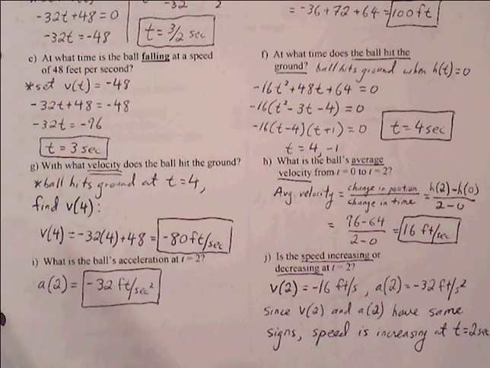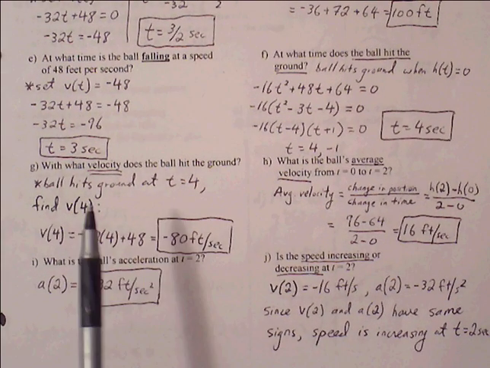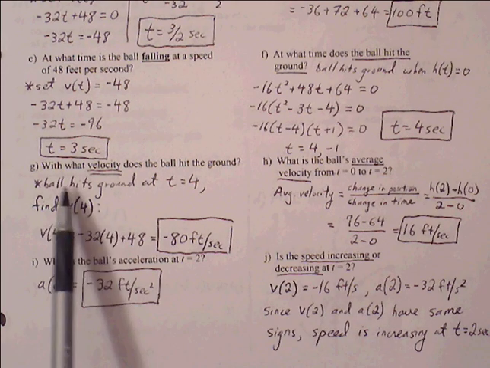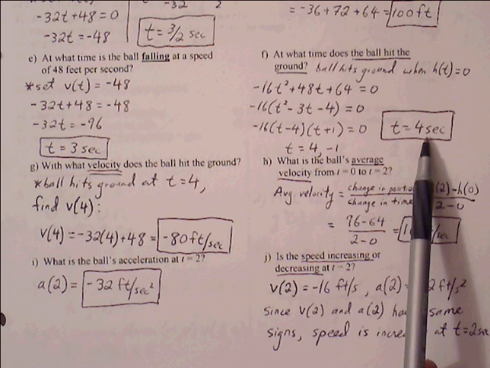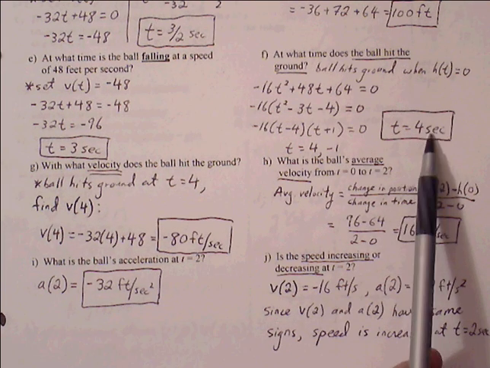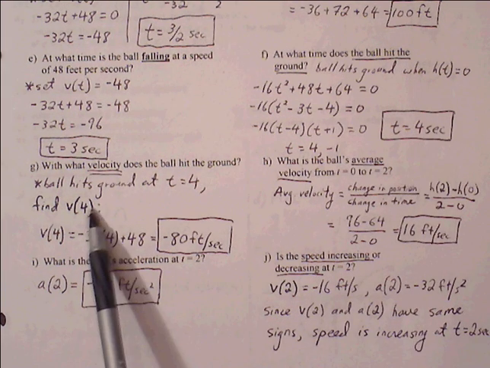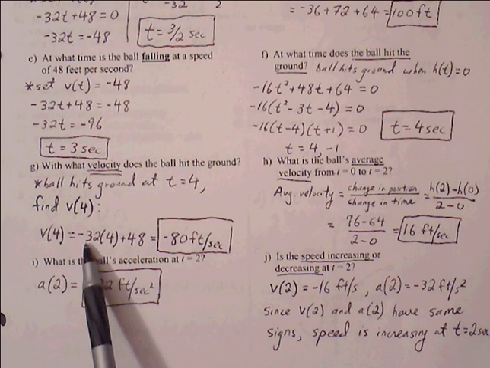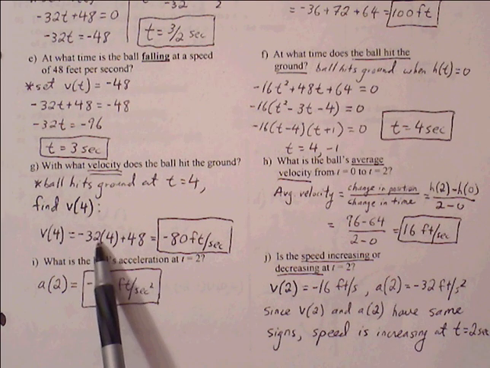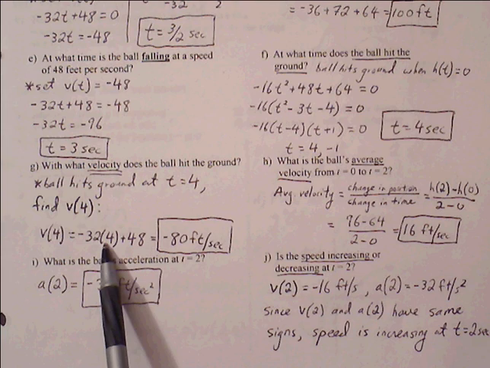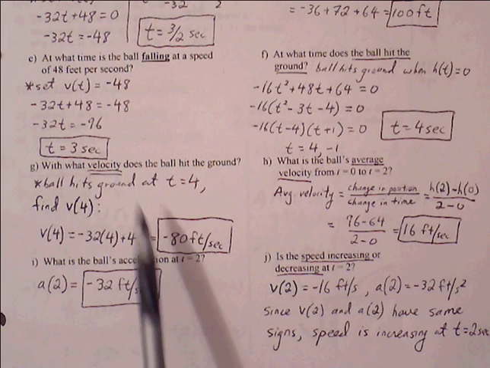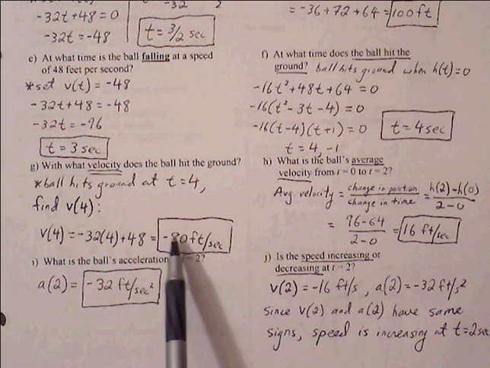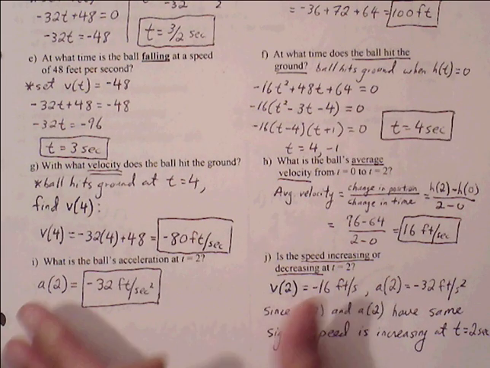Part G. With what velocity does the ball hit the ground? We know the ball is going to hit the ground at t equals 4 seconds. So we want to find out what is the velocity at this moment in time. We can plug 4 into the velocity function. The velocity function is negative 32t plus 48. So plug 4 in for t. Negative 32 times 4 plus 48 will be negative 80. Now we're talking about velocity, so the unit of measure is going to be feet per second.